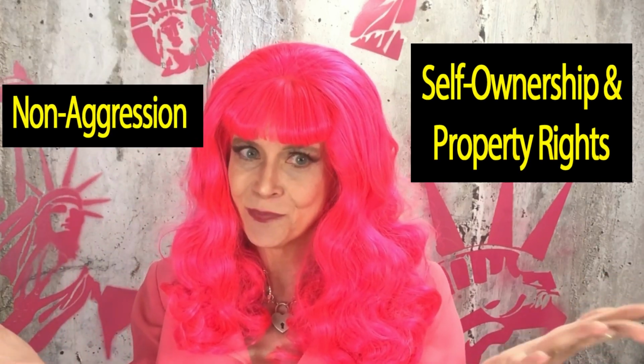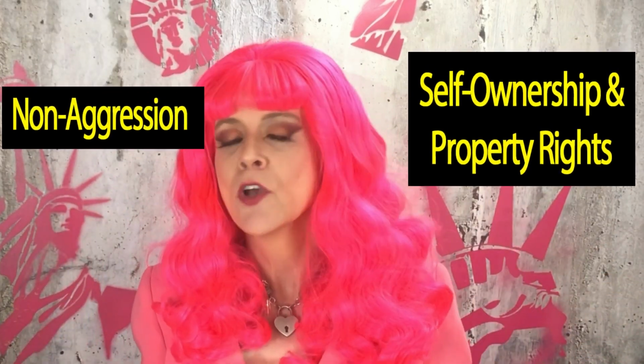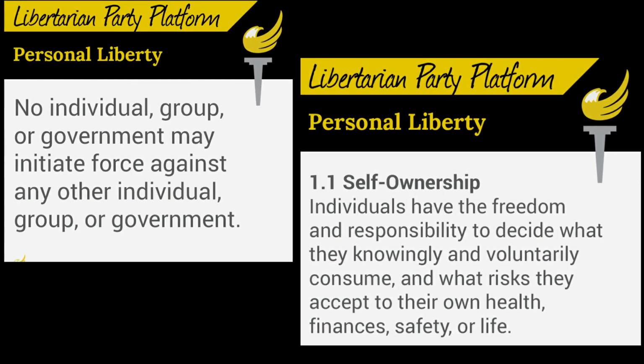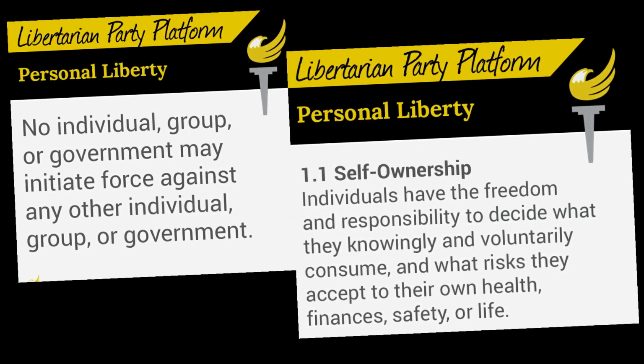The terms that libertarians typically use to describe these concepts are self-ownership, property rights, and non-aggression. In future videos, we'll unpack those concepts in ways that everyone can understand, and then go through the Libertarian Party platform to see how these concepts are applied to political and governance issues.